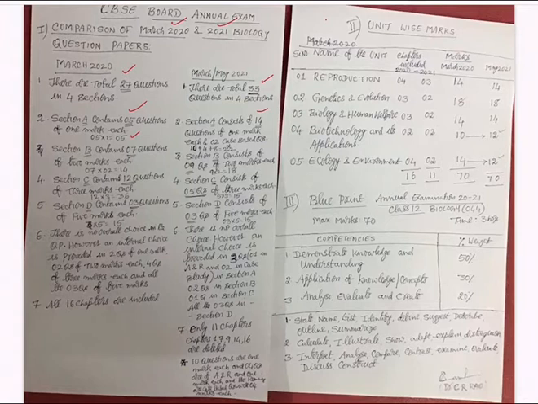So totally, section A has 10 questions of 1 mark which you answer in 1 word or 1 sentence, then 4 assertion and reasoning questions, for which I have already trained you in all the chapters, and then 2 case study questions, where 5 will be there and you need to answer only 4. Again there is a choice, so don't panic. So totally 10 plus 4 plus 8, 22 marks.